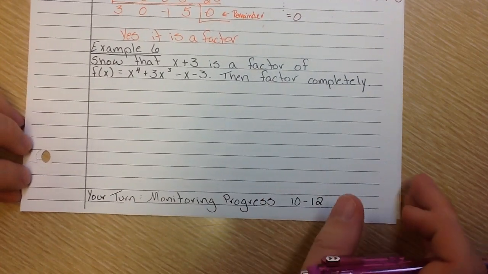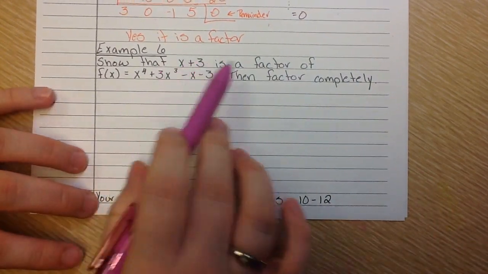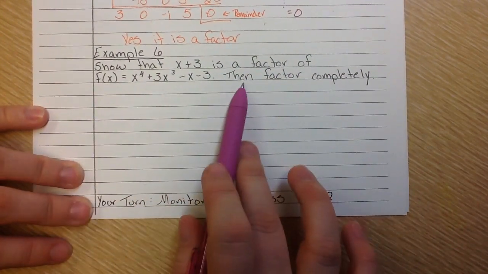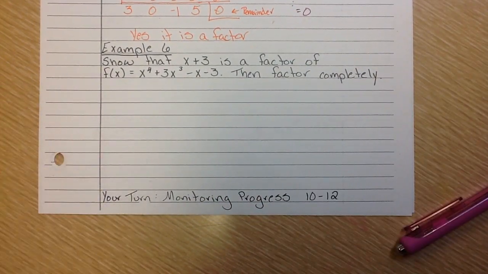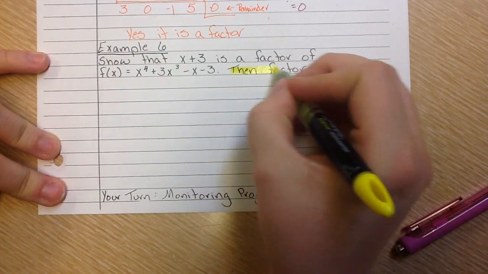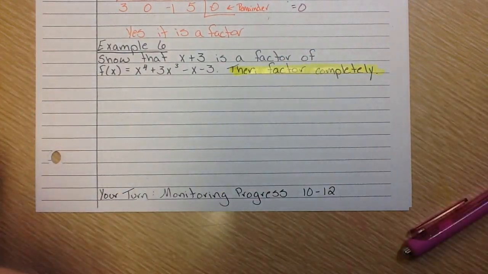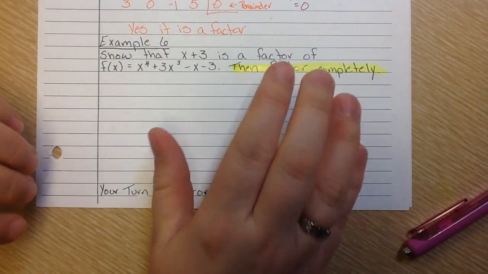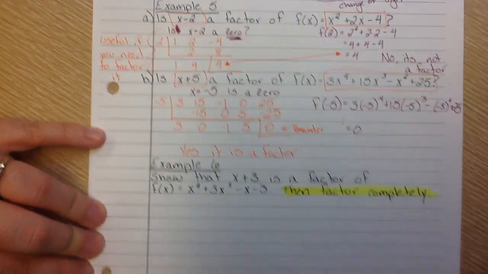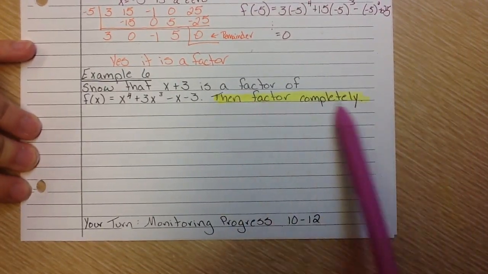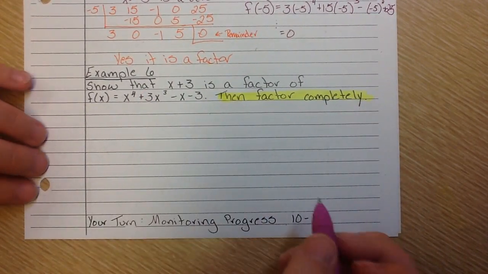All right, this last little example, we want to show that x plus 3 is a factor of this, then factor it completely. So not only do they want to know, is it a factor, they then want us to factor it completely. So this synthetic division method is useful if you need to factor it. Well, this problem we need to factor. So I'm going to use synthetic division.